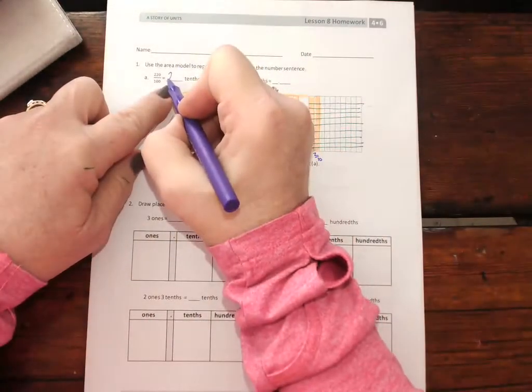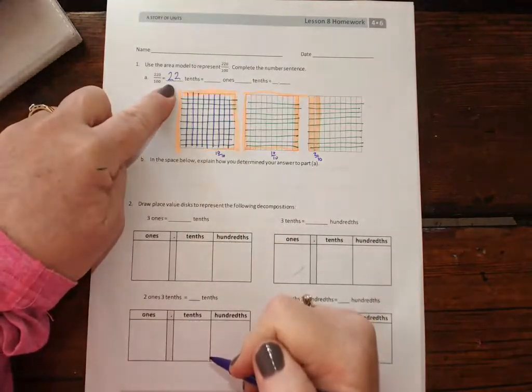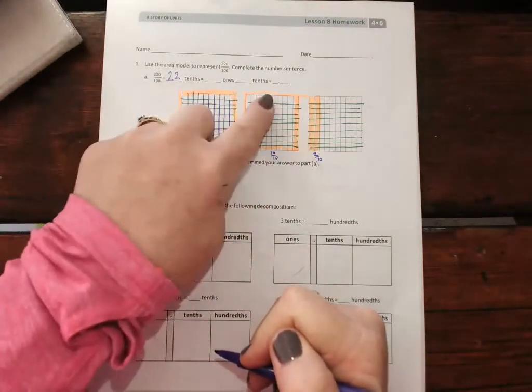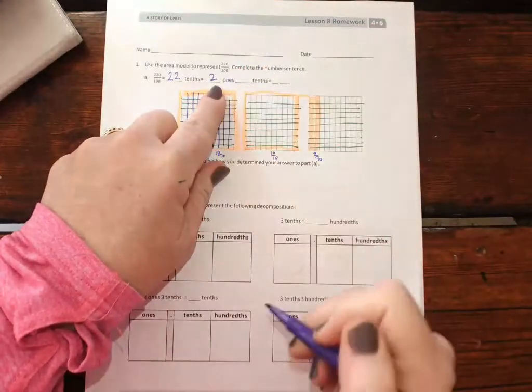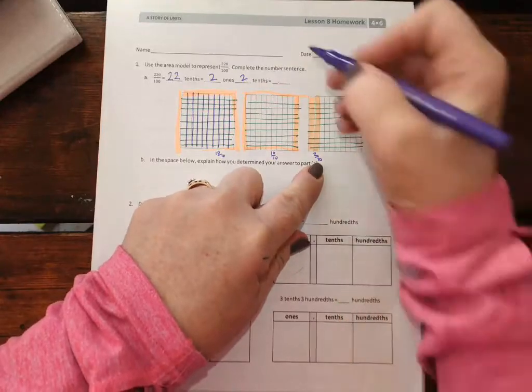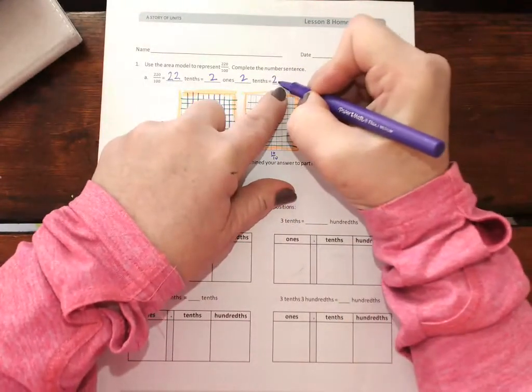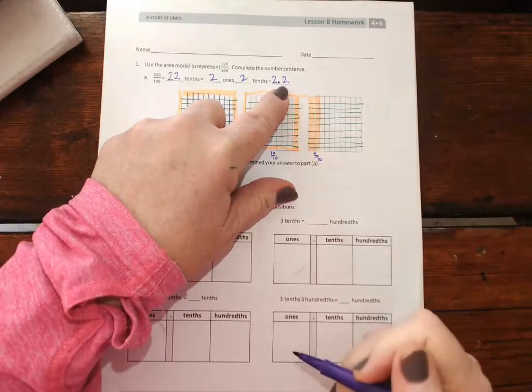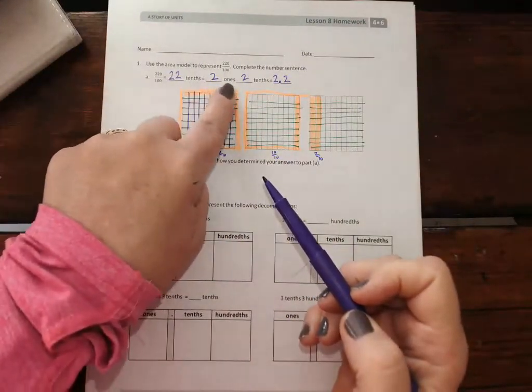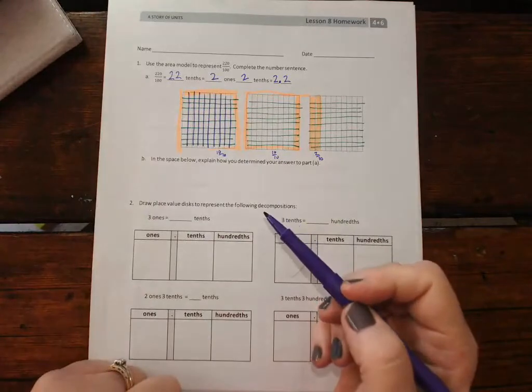And I have 22 tenths. Well, 22 tenths is equivalent to 2 wholes, so 2 ones, and 2 tenths. And that number is equivalent to 2.2. That's how they all go together, from fractions to whole numbers to decimals.